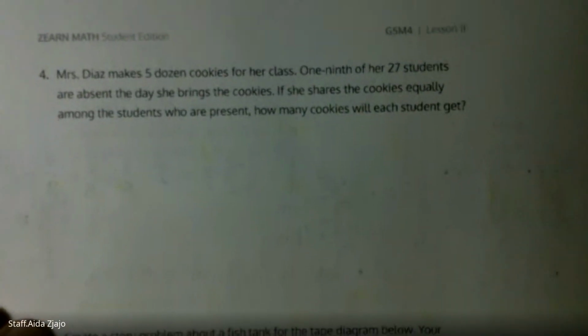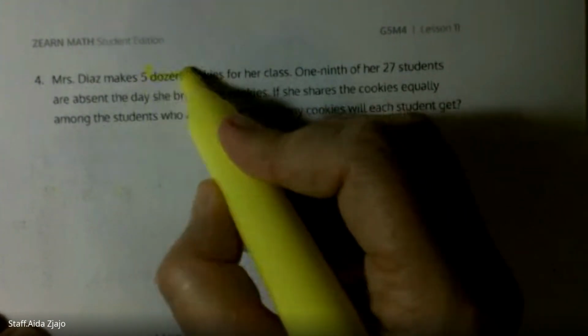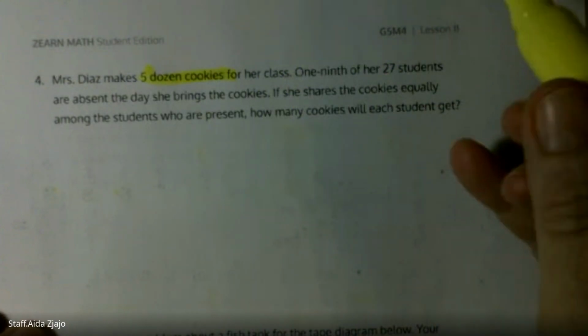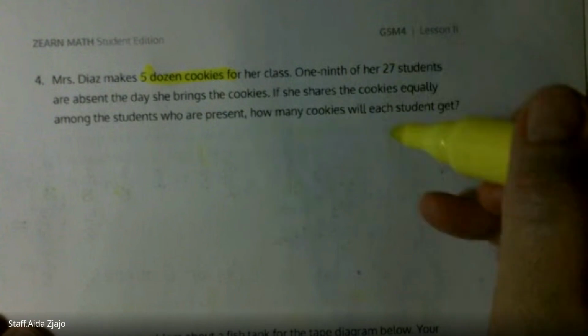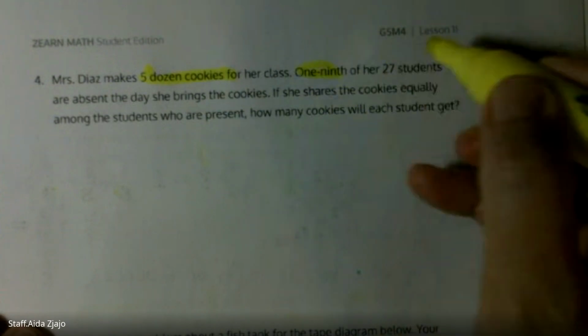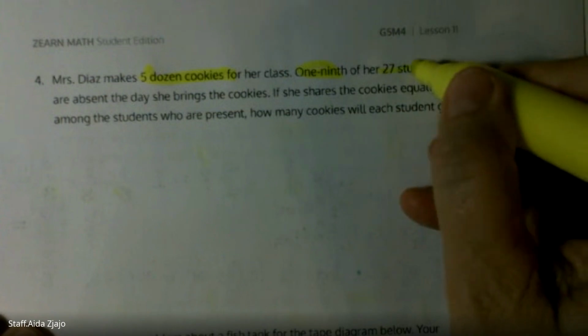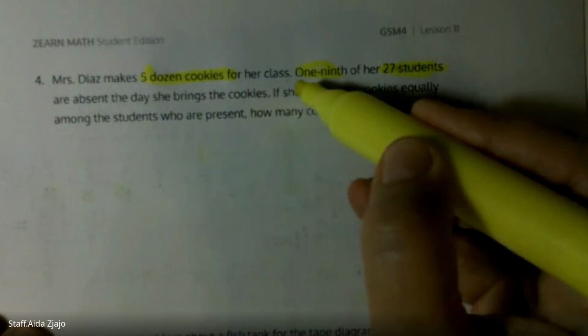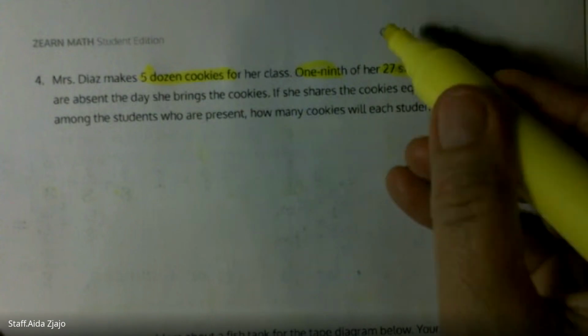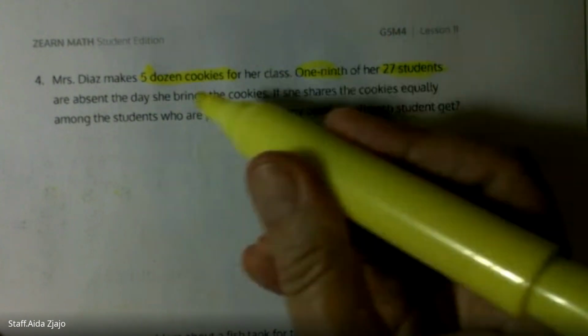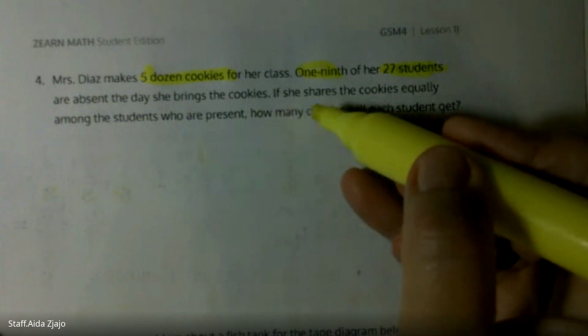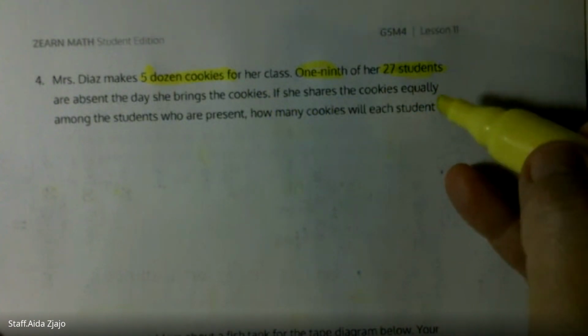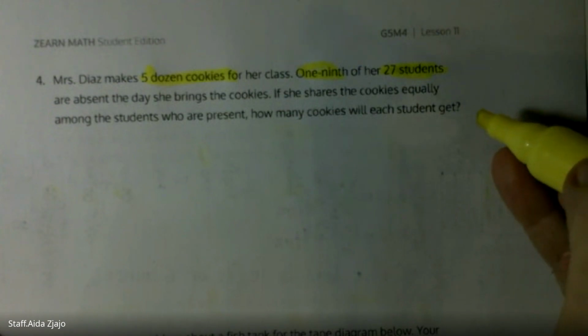Mrs. Diaz makes 5 dozen cookies for her class. One ninth of 27 students are absent the day she brings the cookies. If she shares cookies equally among the students who are present, how many cookies will each student get?